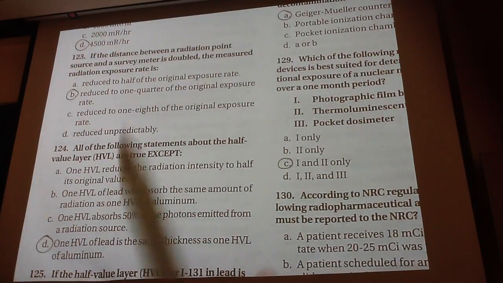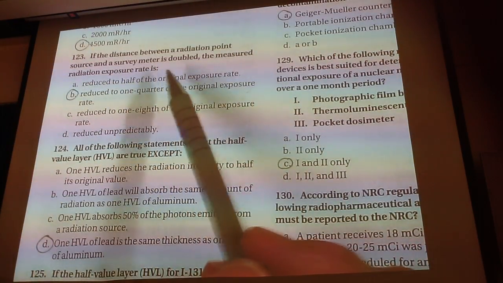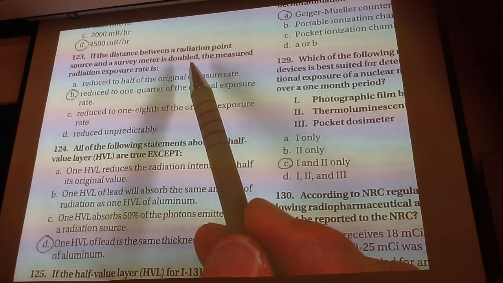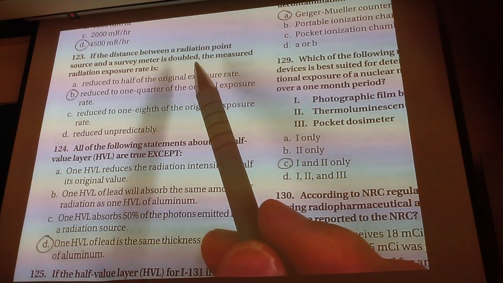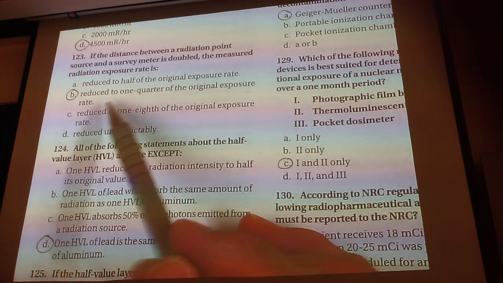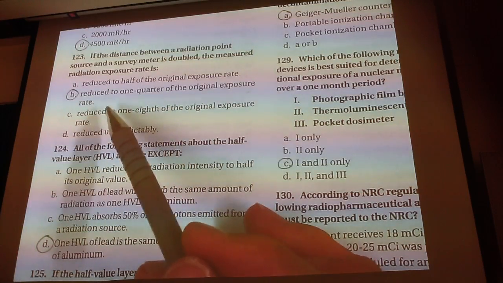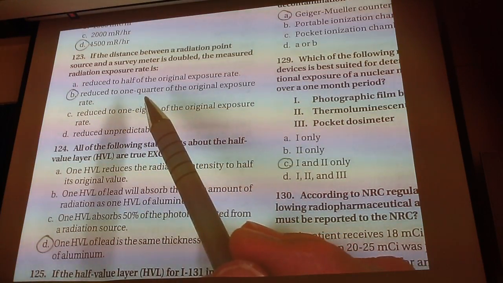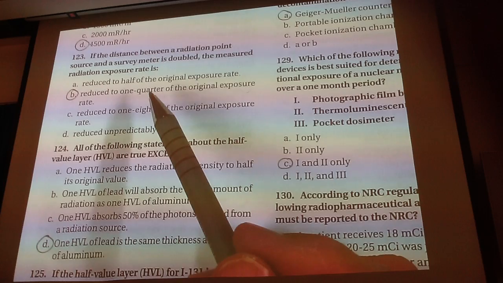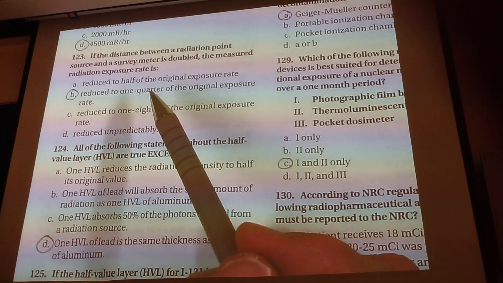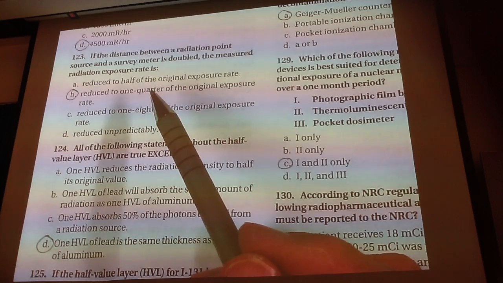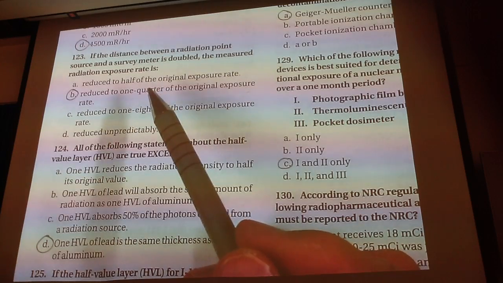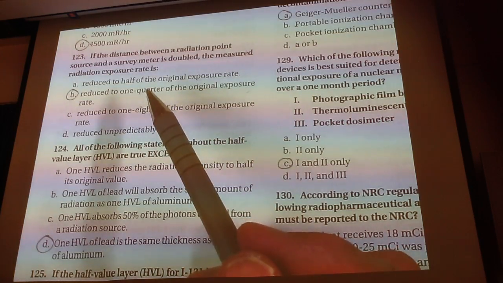Then it says if the distance between a radiation point source and the survey meter is doubled, the measured radiation exposure rate... If you double the distance, 2 squared is 4, so it'll be 1/4. That's why they have it here reduced to 1/4 of the original exposure rate. What if I cut the distance in half? Intensity increases by what? By 4. If I'm at 4 feet and I go to 2 feet, we cut the distance in half, so it's going to be 4 times higher.